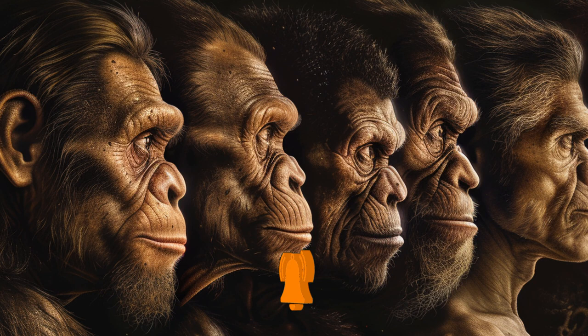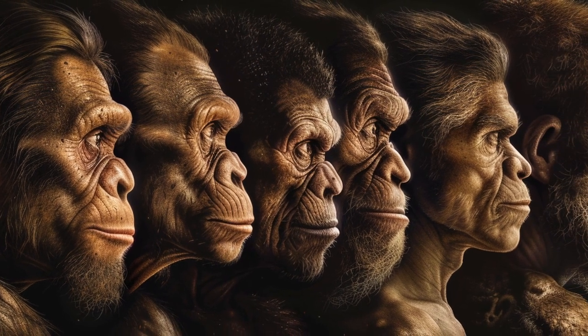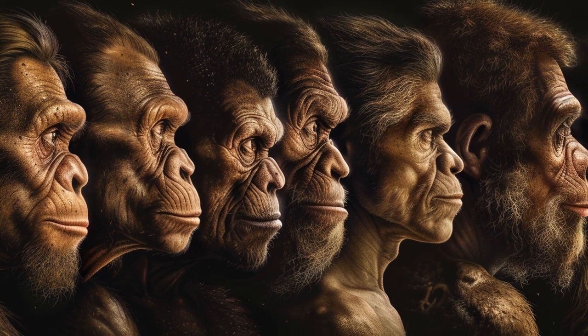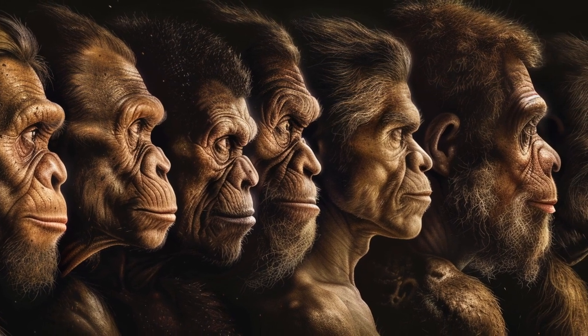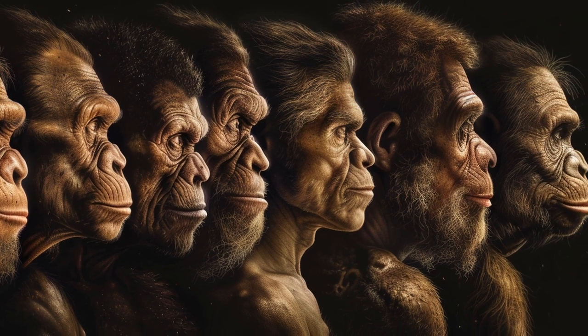The story of early humans is a testament to the power of adaptation and innovation. Each step forward, from the use of simple tools to the control of fire, brought our ancestors closer to becoming the complex, intelligent beings we are today.